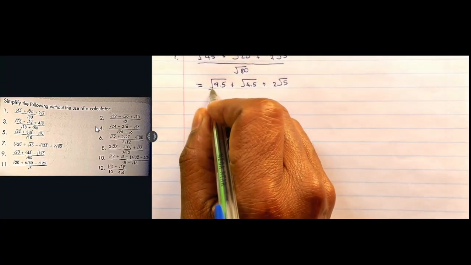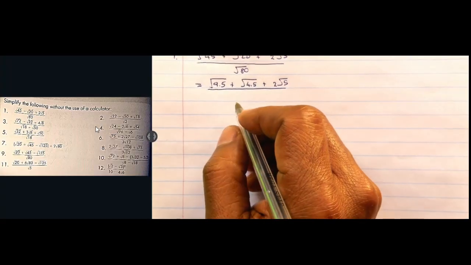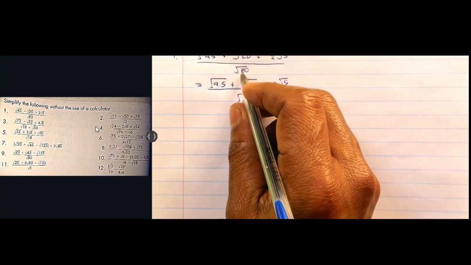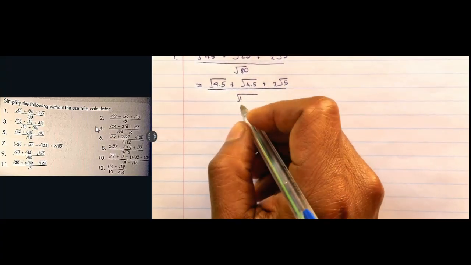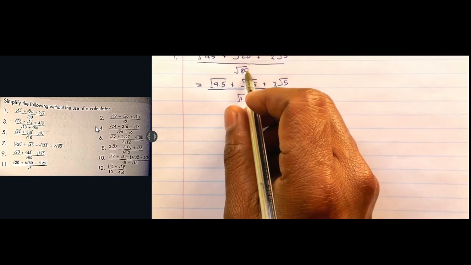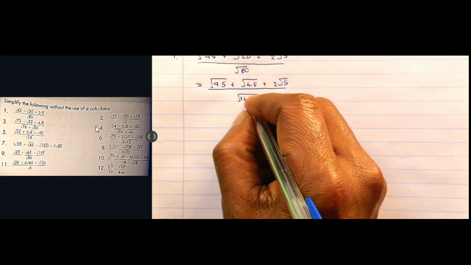Okay, simplest set form. Then here I need to know my numbers. 5 goes there how many times? It goes there once. I'm left with 3. Then I have a 30. How many times does 5 go into 30? It goes there 6 times. So this is what I have now.